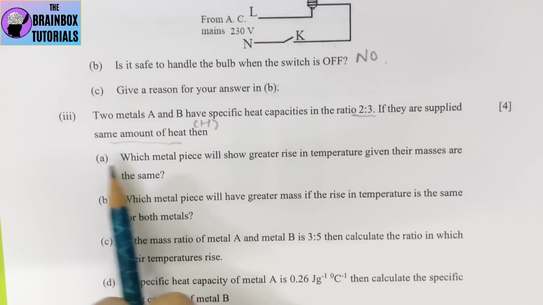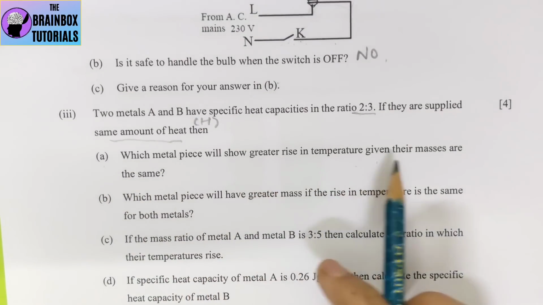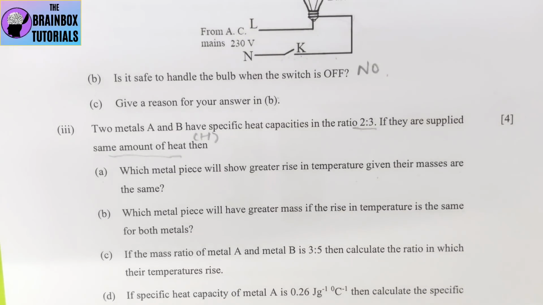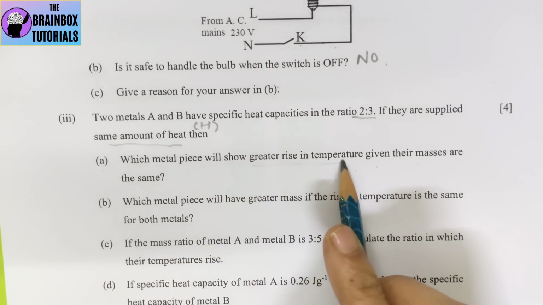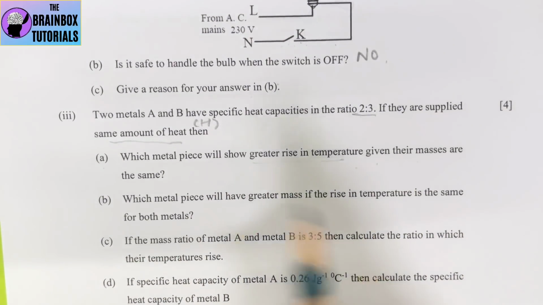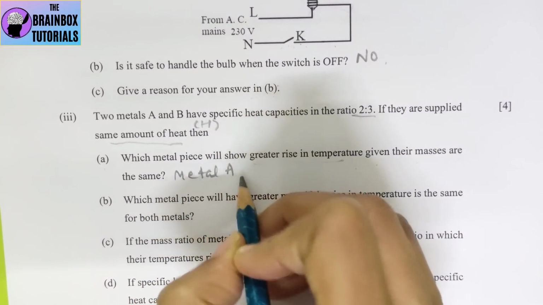Then number A, which metal piece will show greater rise in temperature given their masses are the same? So the masses are the same, the heat supplied is also the same. So which metal will show greater rise in temperature? The metal with lower specific heat capacity. That means metal A. So the answer will be metal A.